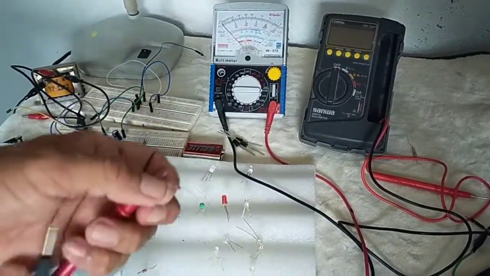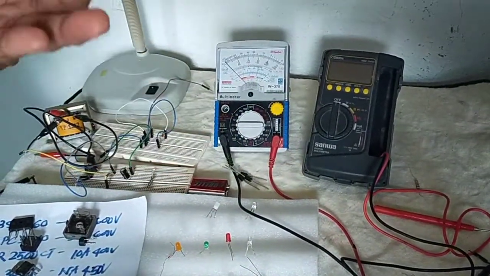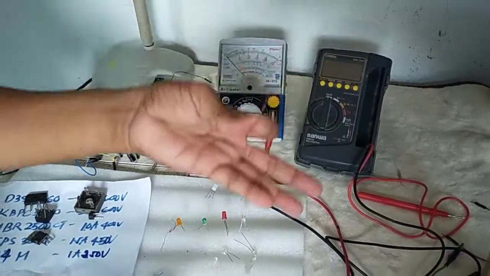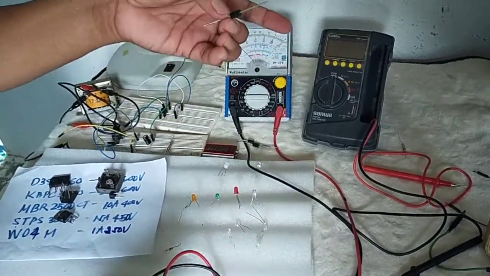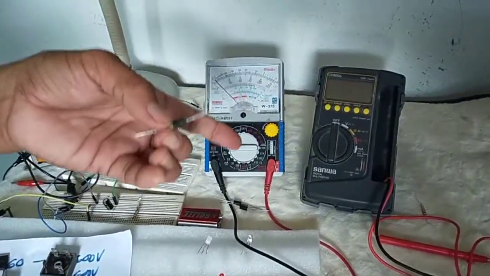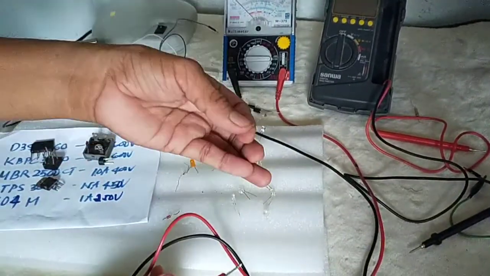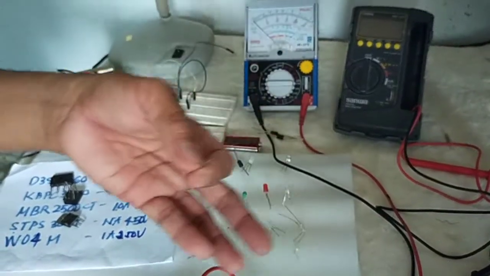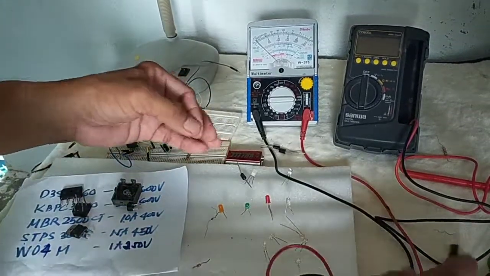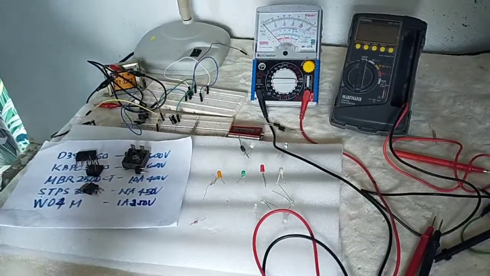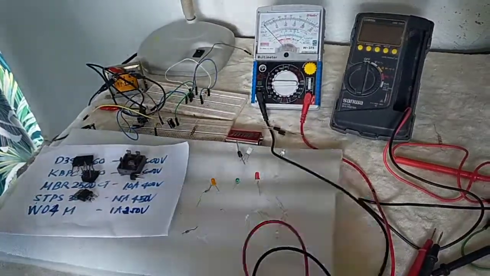Because remember, a Zener diode is also made of silicon, and the biasing voltage is somewhere at 0.3 volts to 0.7 volts. For the rectifier diodes, the material is also silicon, but the biasing voltage is somewhere at 0.5 to 0.7 volts. Remember that a Zener diode operates normally in the reverse direction. The Zener voltage, we must always think of the breakdown voltage or Zener voltage of this Zener diode.